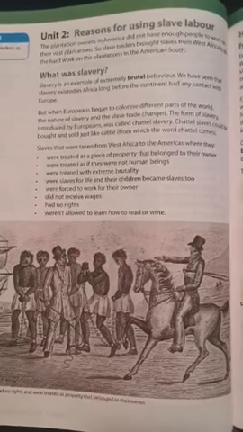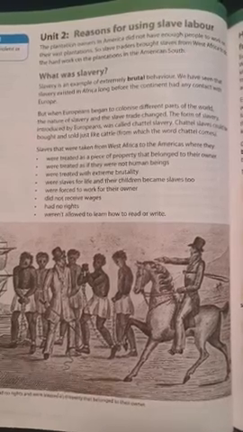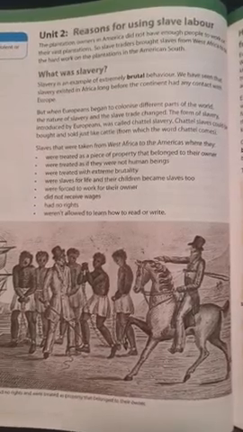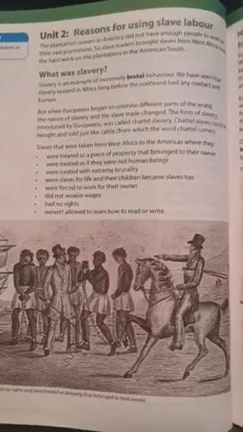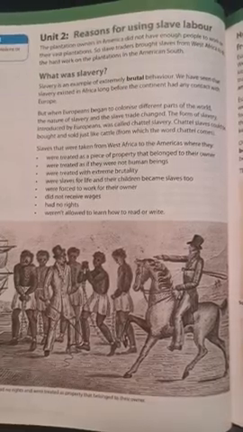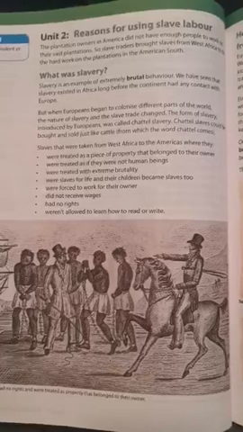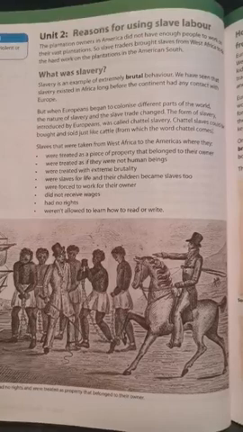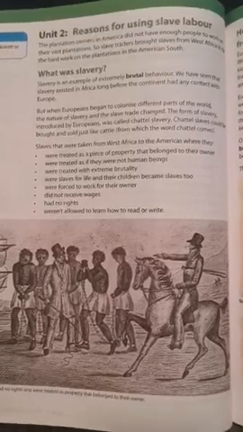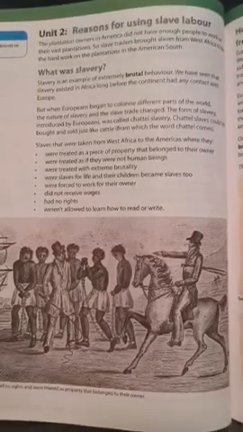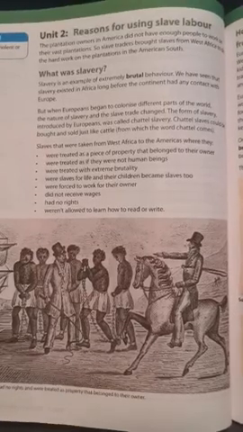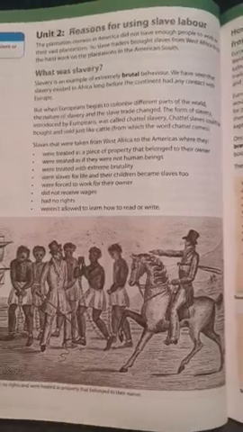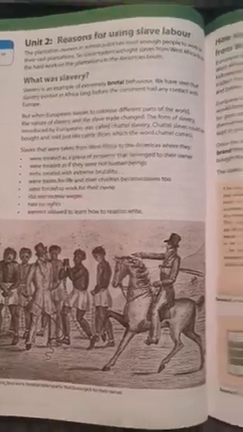And then if we just quickly look at the bulleted points, it says slaves that were taken from West Africa to America were treated as a piece of property, so they would sell them amongst each other or trade them. They weren't treated as human beings. They were treated with extreme brutality. That means that they were very brutal and ugly and mean to them. And they were slaves for life, and their children became slaves too. And they were forced to work, and they didn't earn money, and they had no rights, and they weren't allowed to learn how to read or write.